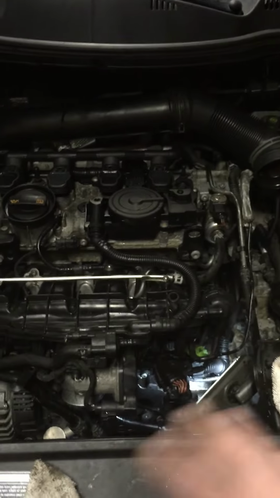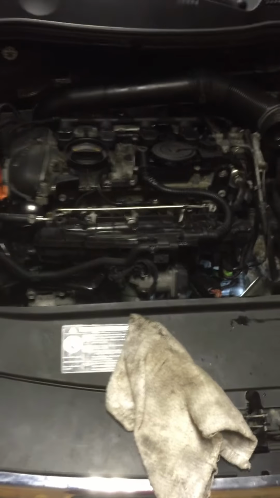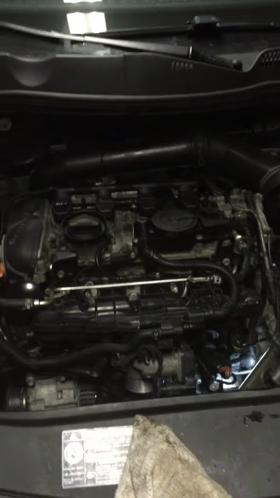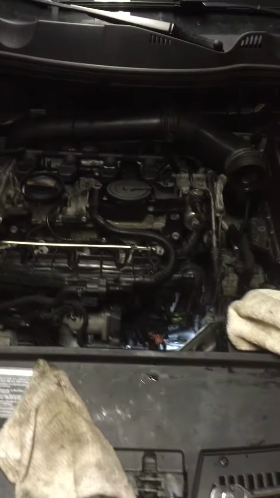My problems were only on idle with this vehicle. Once it warms up, or you start driving it, it's absolutely fine. So it would only throw this code on idle.